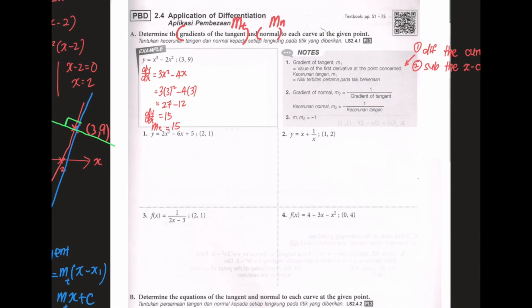Now you want to find the gradient of normal, you have to use this formula. Gradient of tangent times gradient of normal equals -1 because they are perpendicular. So this is the perpendicular formula. If you rearrange this formula, you get m2 equals negative 1 over m1.